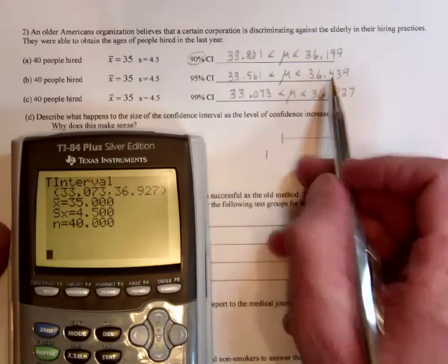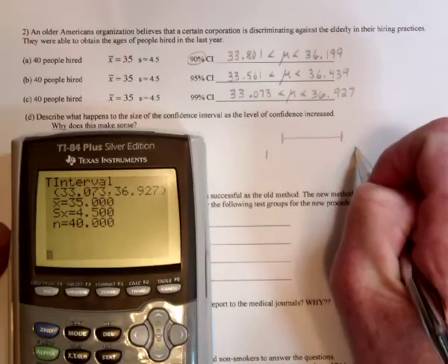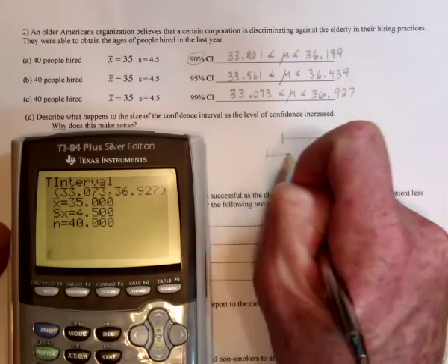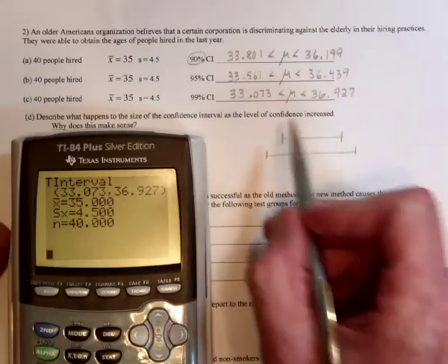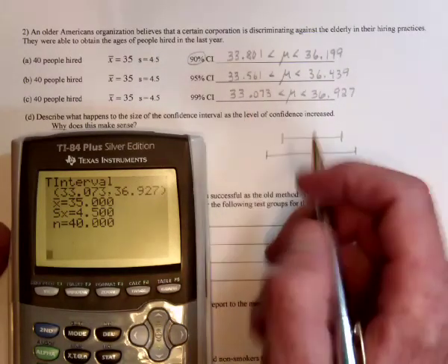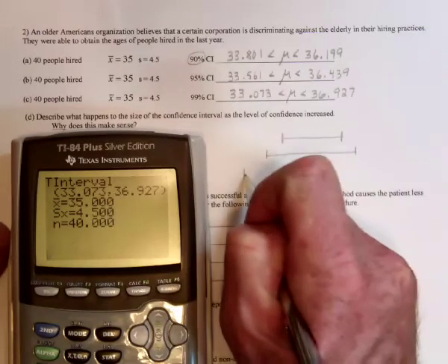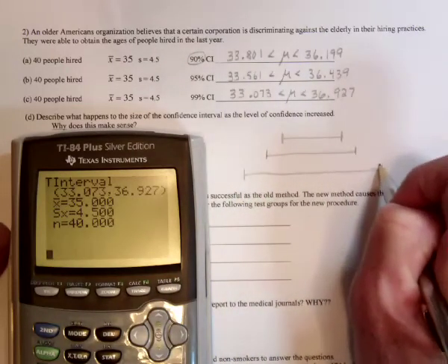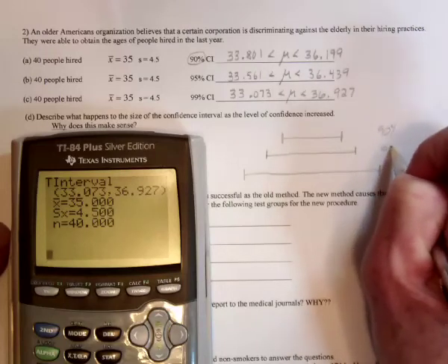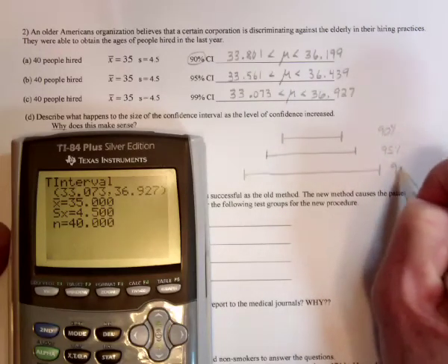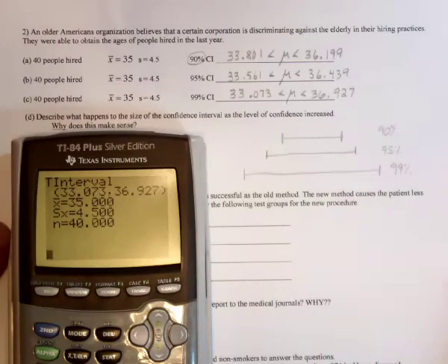And this one gets slightly bigger, so it goes over to the right. So the interval is actually bigger. And then this one, again, this number is getting smaller, so it's moving to the left. The other number is moving to the right. So this is for 90%, this is for 95%, and this is for 99%.